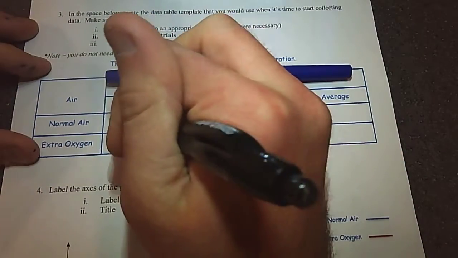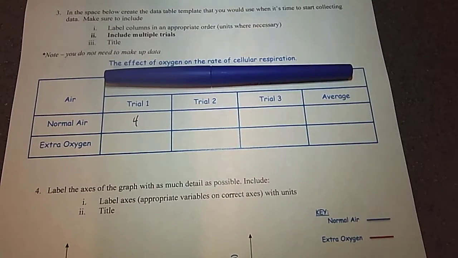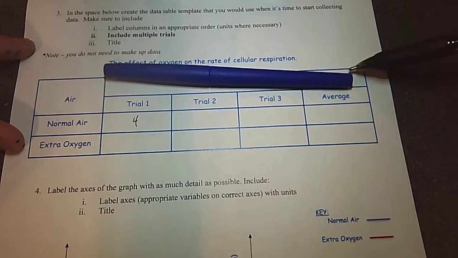But let's say I put a 4 here. I'm collecting data and I get a 4, right? What does that 4 mean? Right? Well, I don't know. And a lot of times people will put this title in this spot.